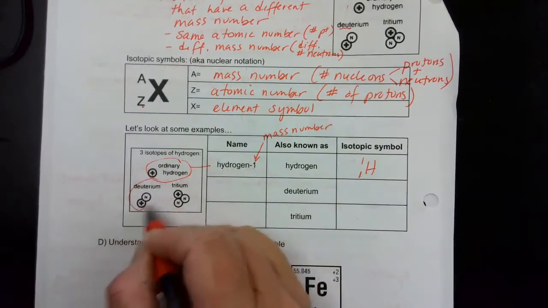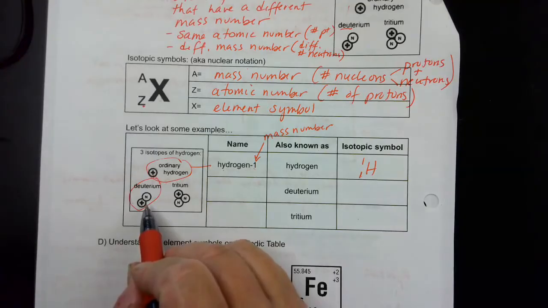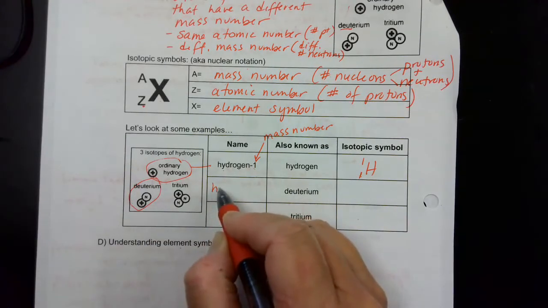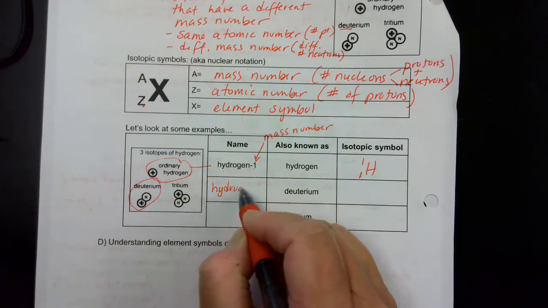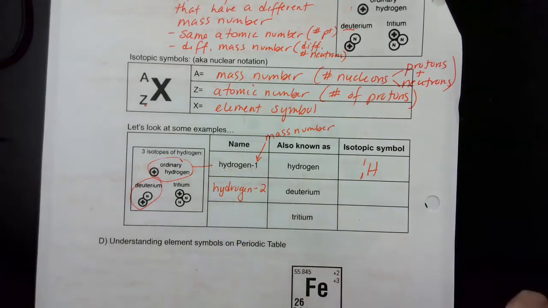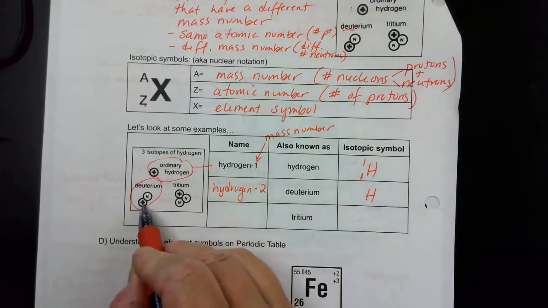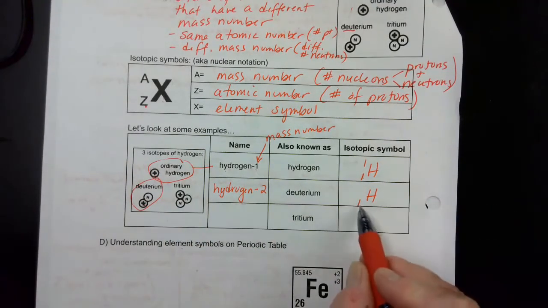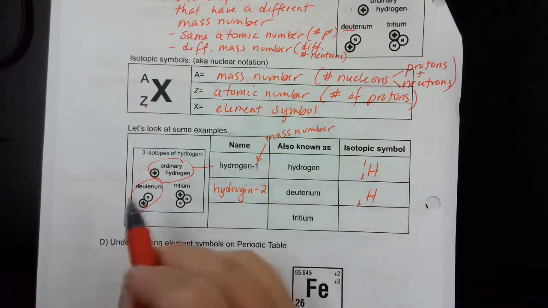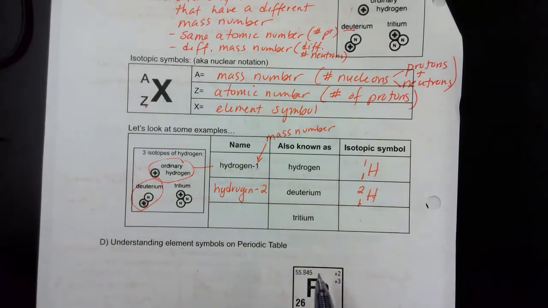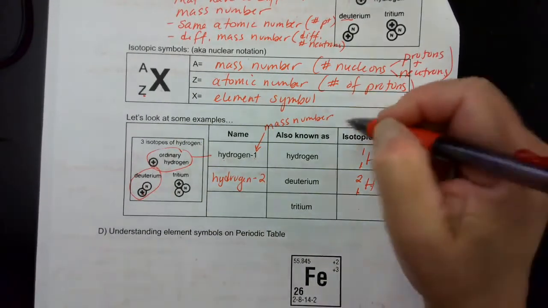Now deuterium is this isotope right here. It has 2 total nucleons, so the mass number is 2. So we would write the name of this as hydrogen-2. It's still hydrogen with that 1 proton, so we're going to put a 1 in the lower left corner. That 1 proton is what makes it hydrogen. 2 total nucleons has a mass number of 2. That's what goes up top.